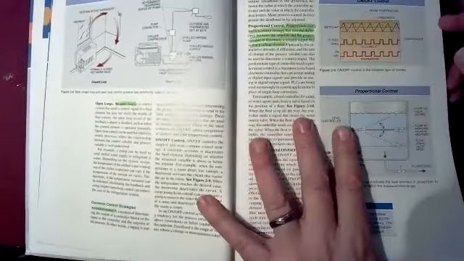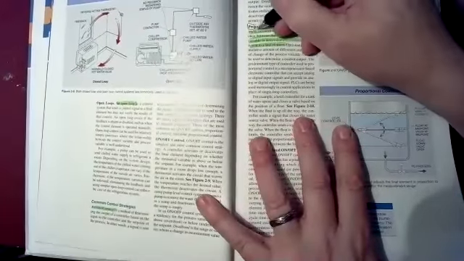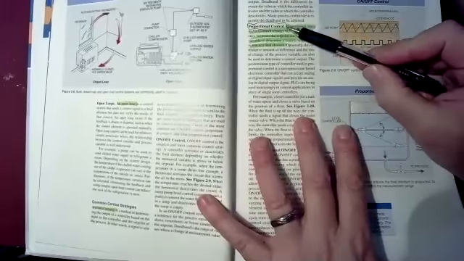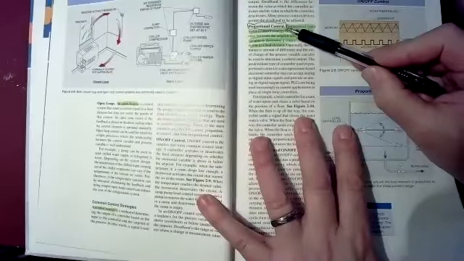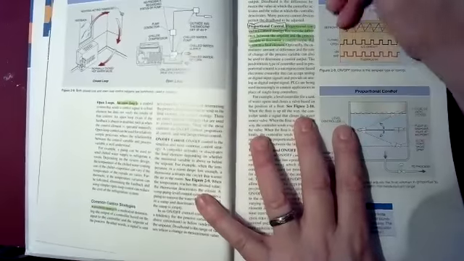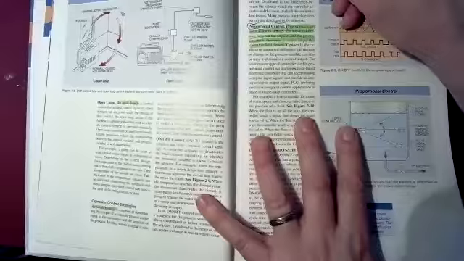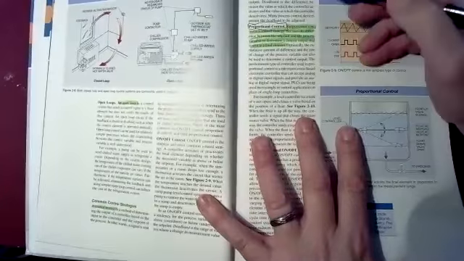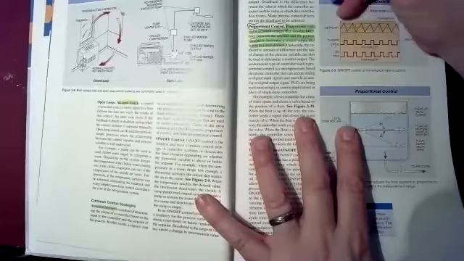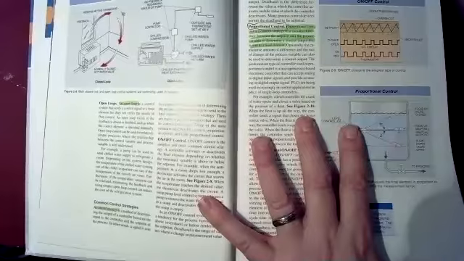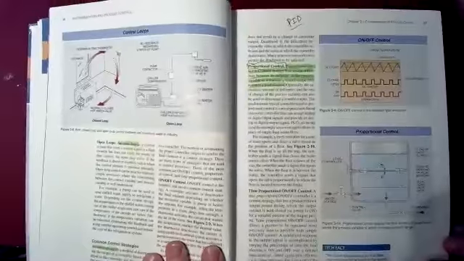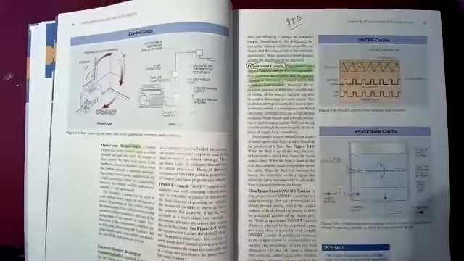We talked about proportional control, but most commonly used in industry is three kinds of control wrapped into one: proportional, integral, and derivative. And together they stand for PID, or PID stands for proportional, integral, and derivative control. They're used together. So sometimes you're going to see PID in reference to a method of controlling. Okay, and actually PID is a method of control.